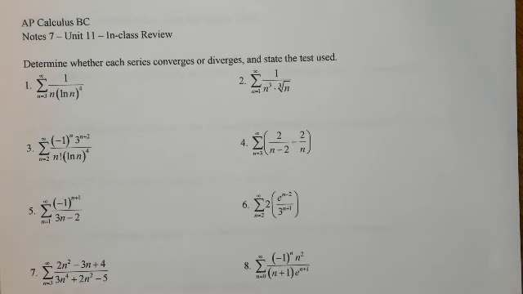We have come to the end of Unit 11, and I usually spend a day in class reviewing all of the different series tests that we've covered. So remember that we've had 10 tests. They all kind of run together. You should have in your notes packet a nice summary of all of the tests that I've given, all these convergence and divergence tests.